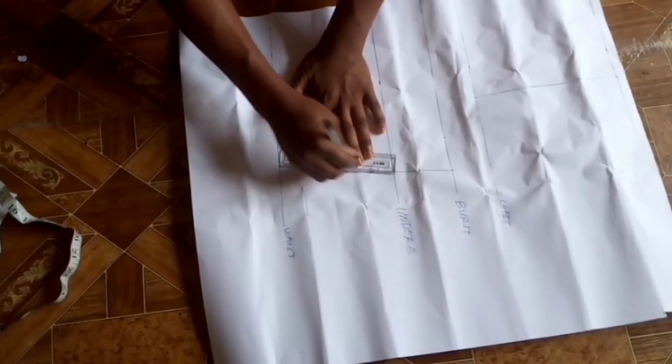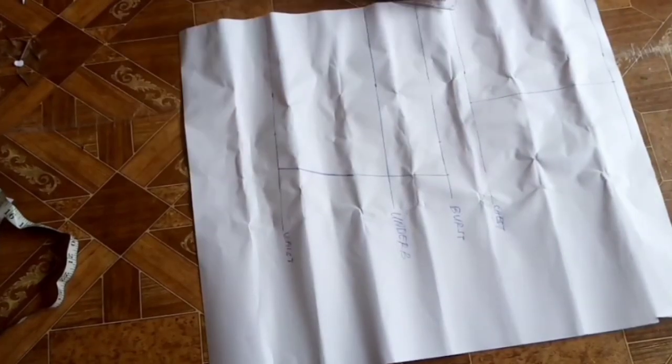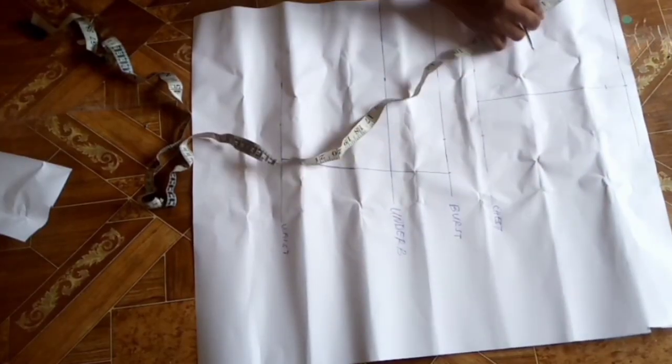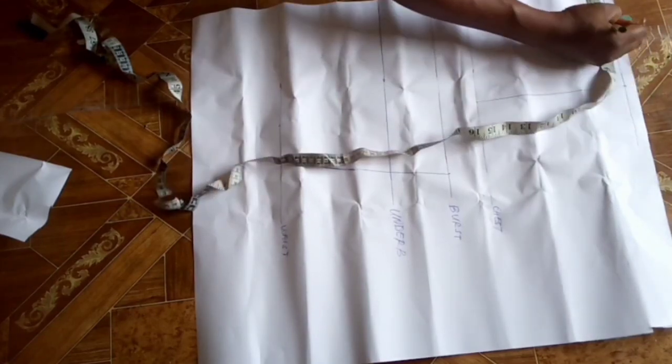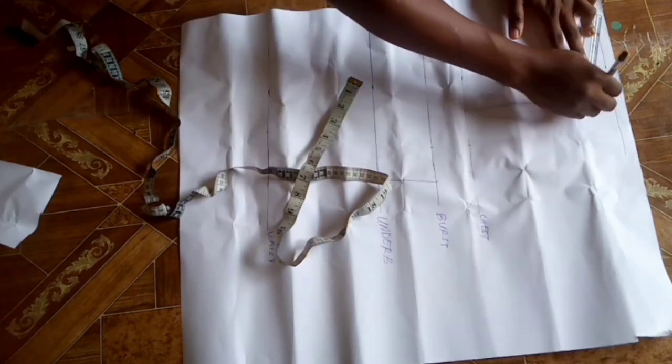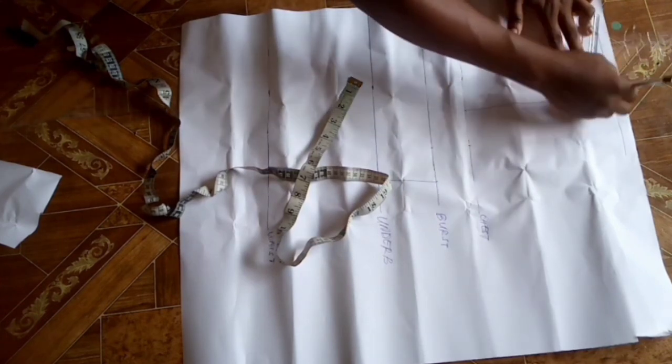After this, I'm going to be taking my shoulder slope. So for my shoulder slope, I'm coming down by 1 inch from my shoulder line. Then I'm going in by 3 inches at my neck width. Now I'll connect from my neck width to my shoulder slope. If you've seen my video on how to draft a basic body, that's just what I'm repeating here.